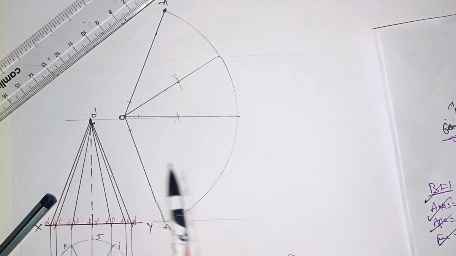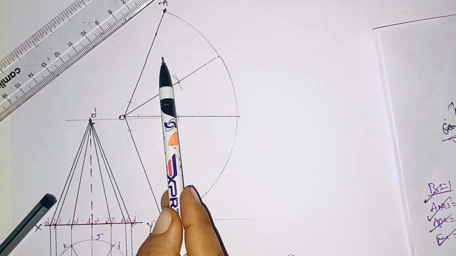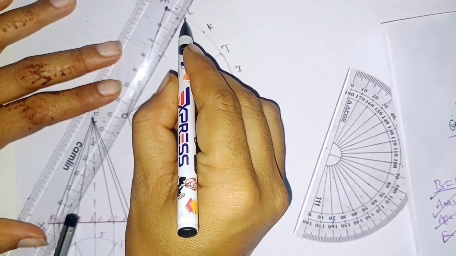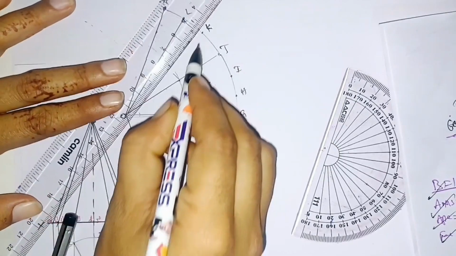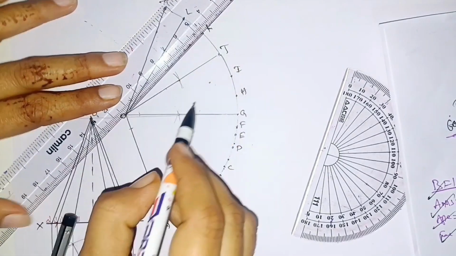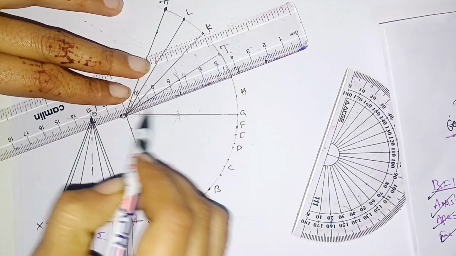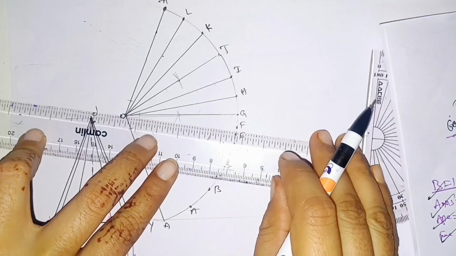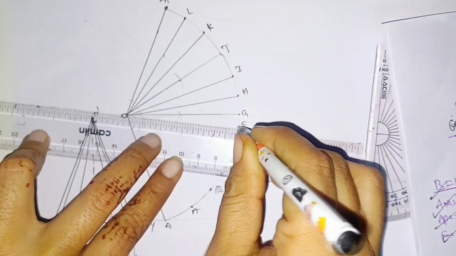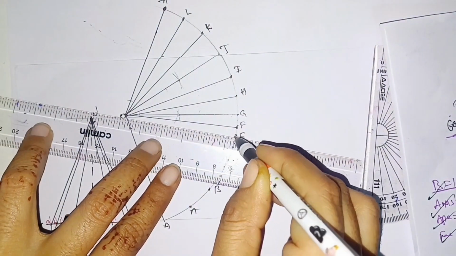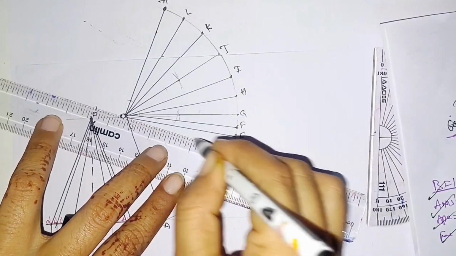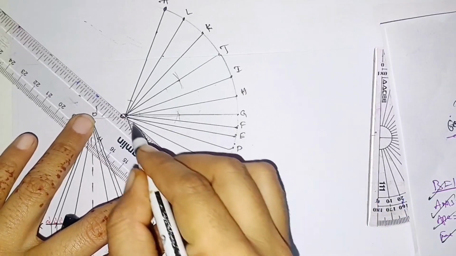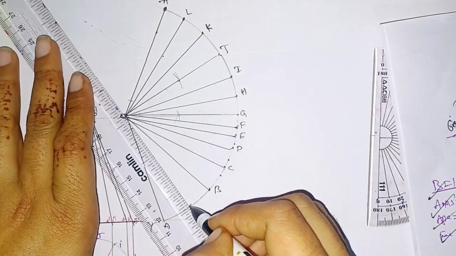Similarly, divide this into 2 equal parts. Then again divide this one into 2, this one 2, this one 2, this one 2. Then join the points O to K, K to O, and similarly I to O and H to O, F to E, E to O, D to O, C to O and B to O, similarly O to A.